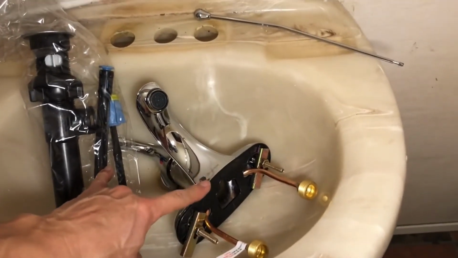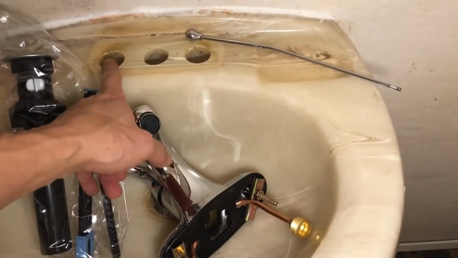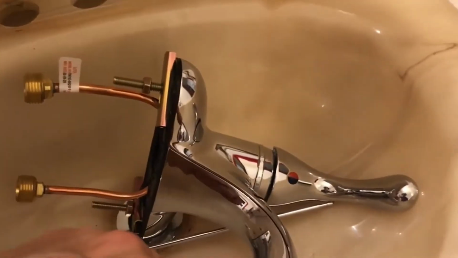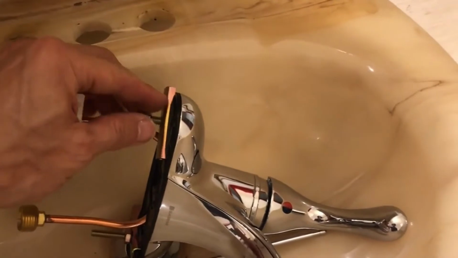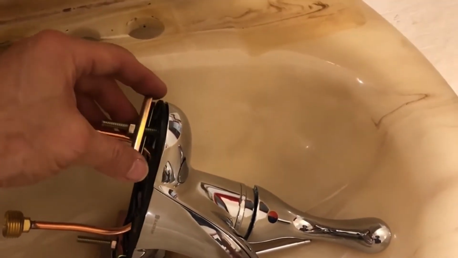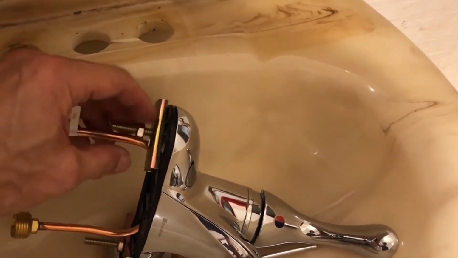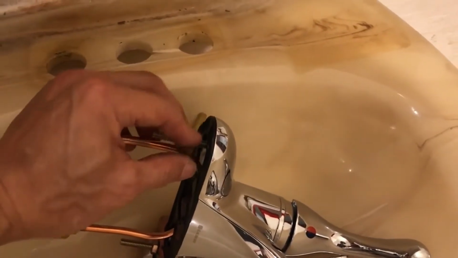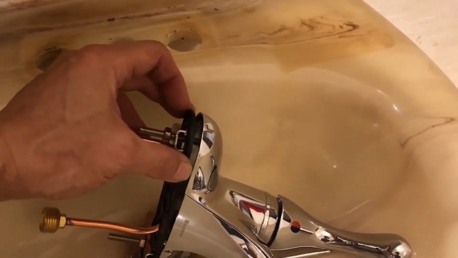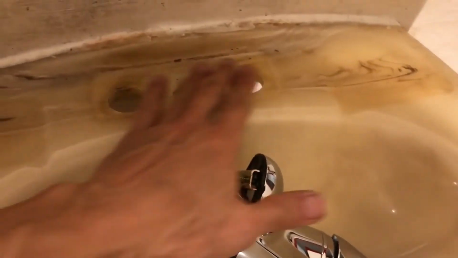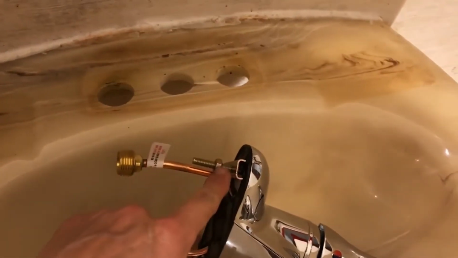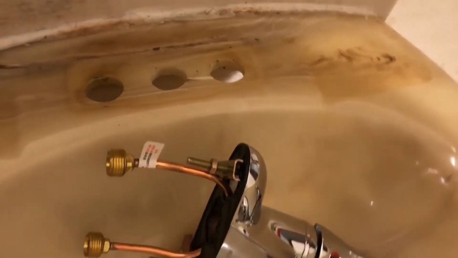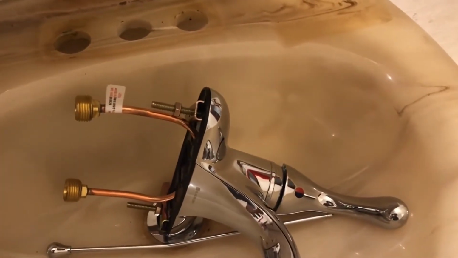Okay, let's see. In this set, we have to unscrew this one, because this is fastened to be tied up on the basin. And this plate, a plastic plate, covers here, and this screw will be fastened underneath. So we will do it.